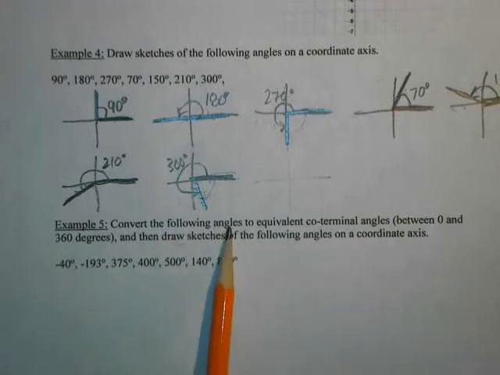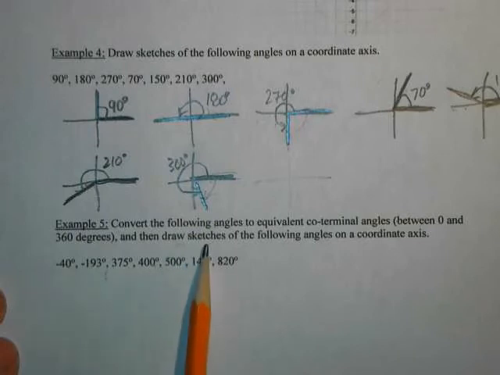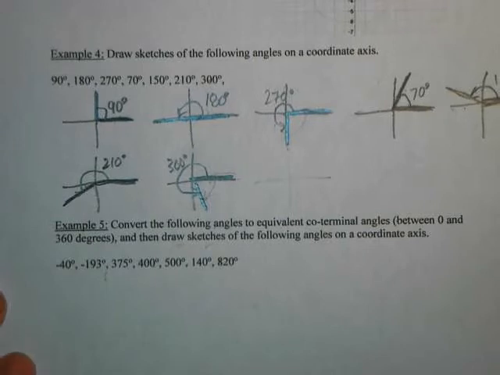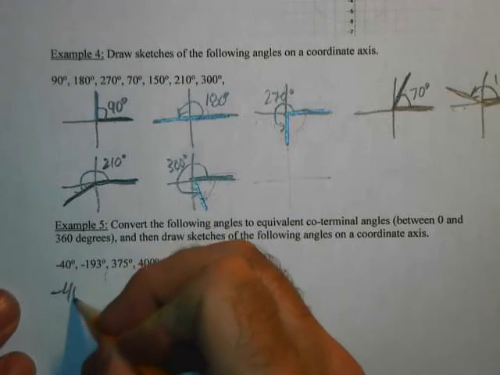But what we want to do is convert each of these into a coterminal angle between 0 and 360. And I'm not going to draw the sketches here, but I'm going to come up with some other angles that would be coterminal angles. Okay, so for example, negative 40 degrees.